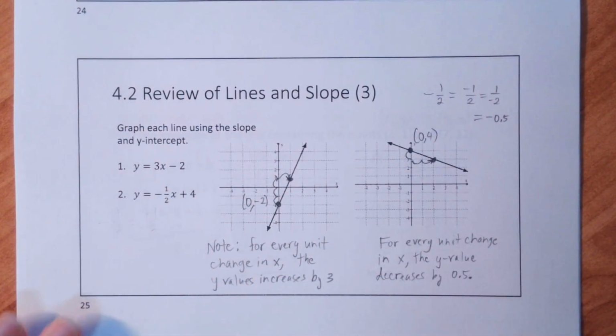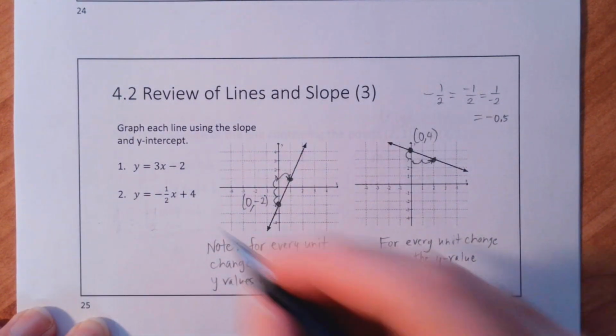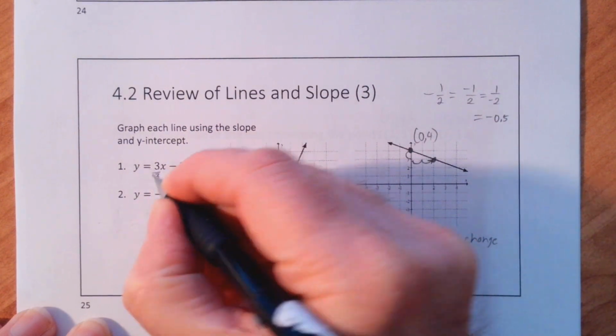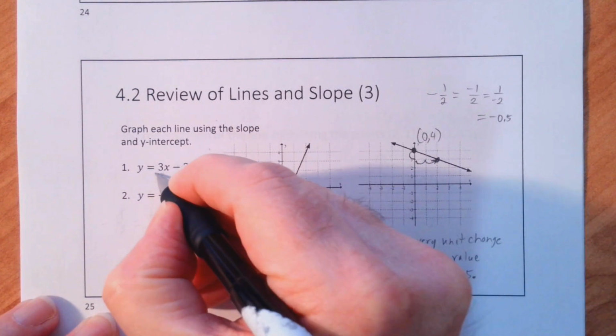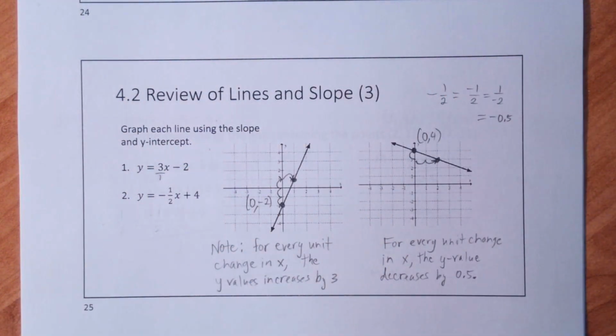So if you were to graph these two lines, you would start at the y-intercept, 0, negative 2, and you'd probably want to write this as 3 over 1. Whoops, and I just wrote it as 3 over 3. Because you need a rise and a run.